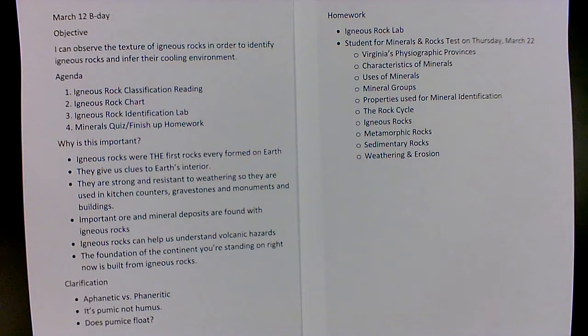It's March 12th, 2018, and it's a B-Day. Today's objective is I can observe the texture of igneous rocks in order to identify igneous rocks and infer their cooling environment. On today's agenda, we have igneous rock classification reading, igneous rock chart, igneous rock identification lab, and some students took a mineral quiz, others were finishing up their homework.